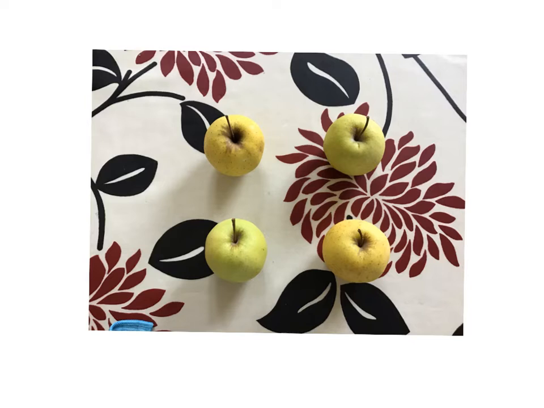What about the columns? Remember, columns go from top to bottom. So we have 1 column here and 1 column here. We have 2 columns altogether. So in this picture, we can see 2 rows of apples and 2 columns of apples.